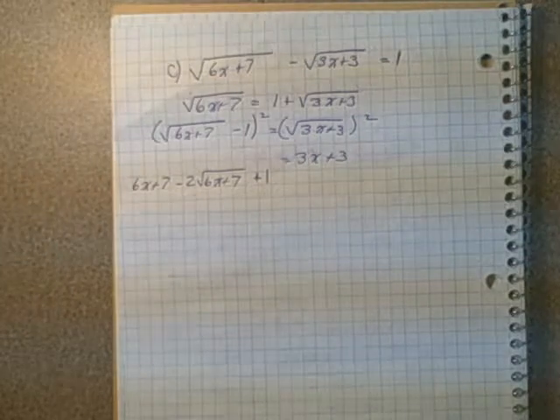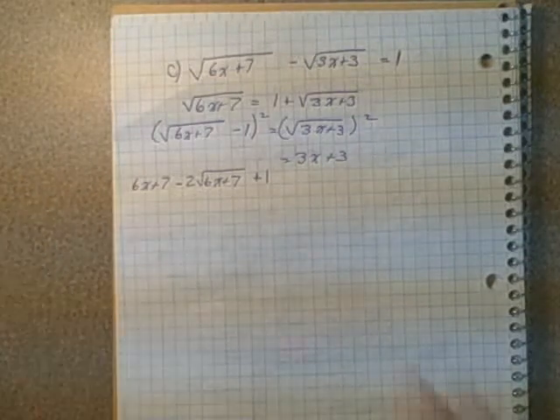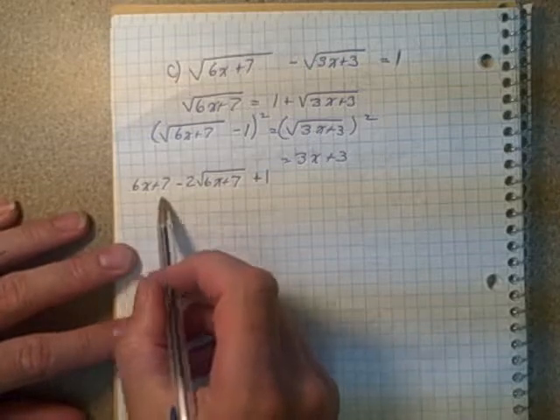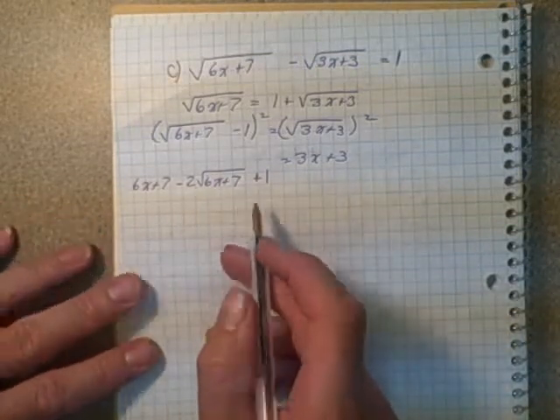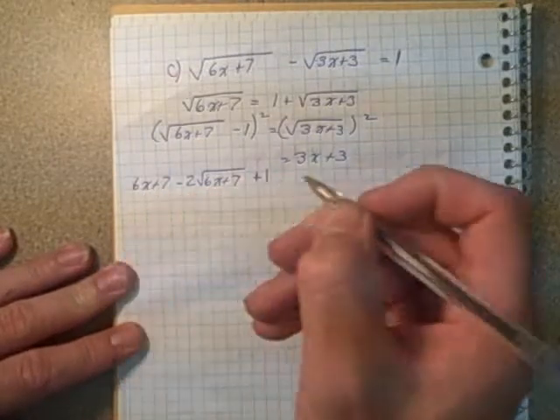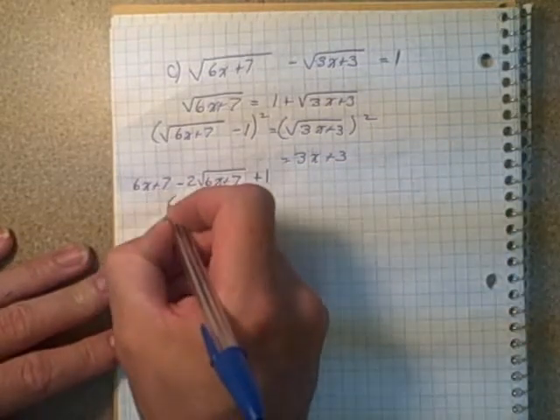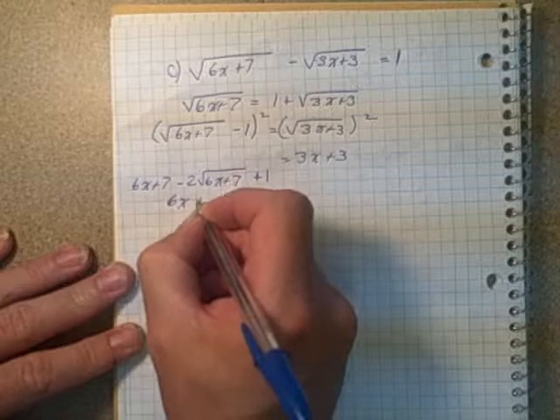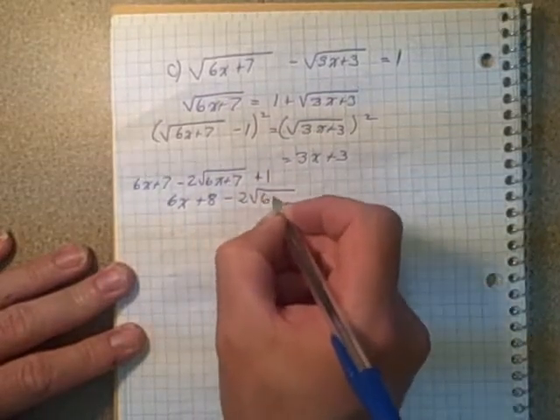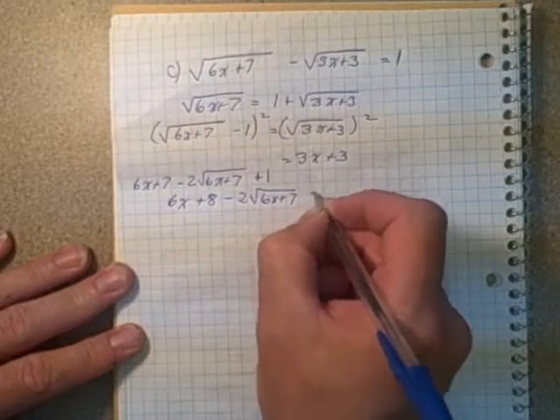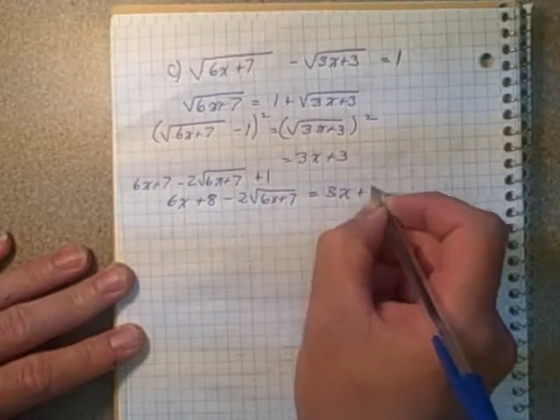So now that we're there, we can move all the variables and all the numbers over to the right side, and leave this remaining radical on the left. Let me just simplify it. 6x plus 8 minus 2 times the root of 6x plus 7 equals 3x plus 3.